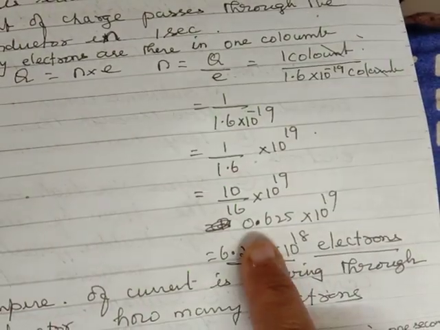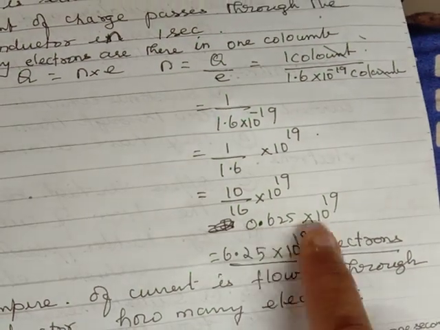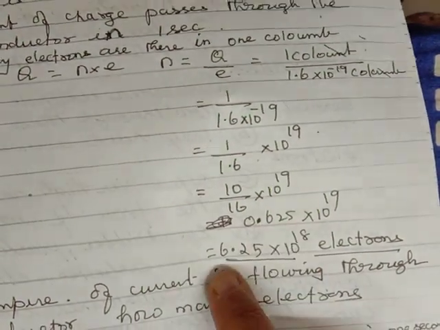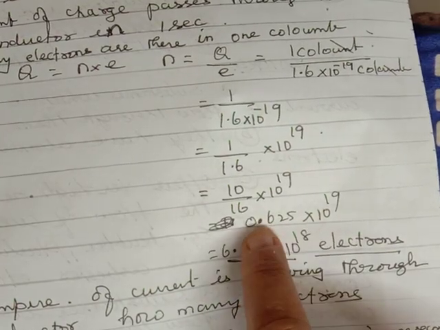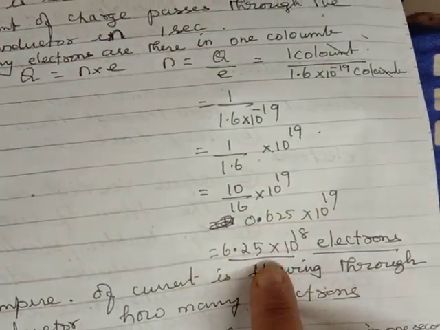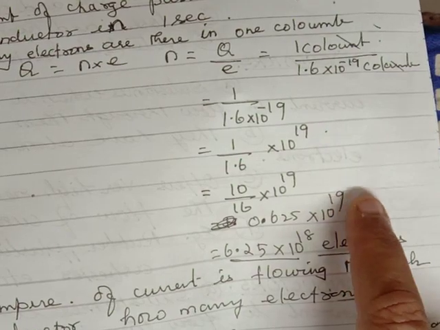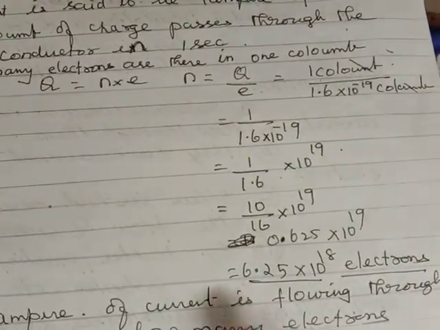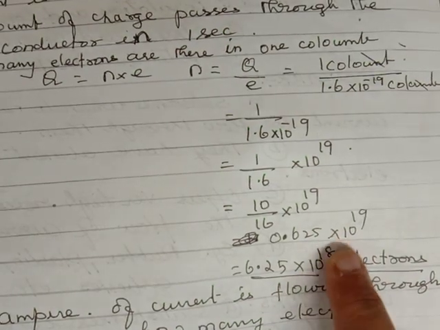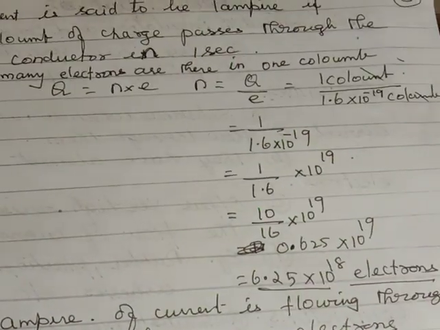So instead of writing this, we have to write the number of electrons. So this is not okay. What we will do is just shift the decimal, instead of 0.625, to 6.25, and there the exponent will be reduced by one. So it becomes 10 to the power of 18. So 6.25 into 10 to the power of 18 electrons. So you got the answer.